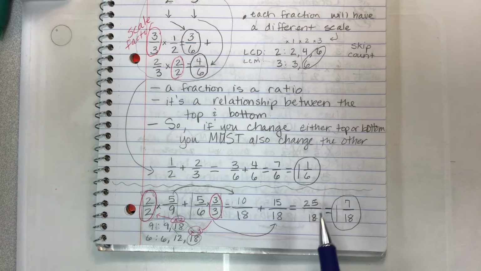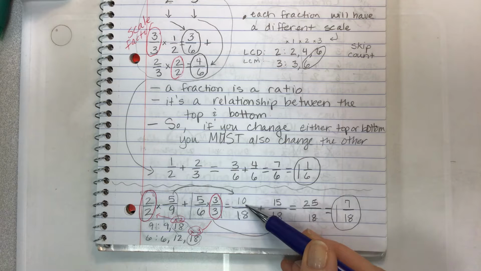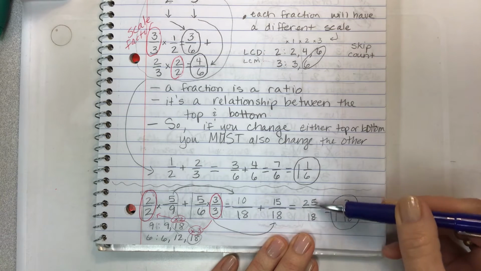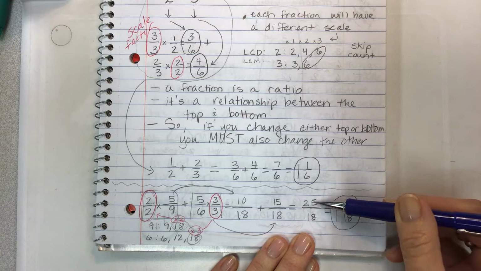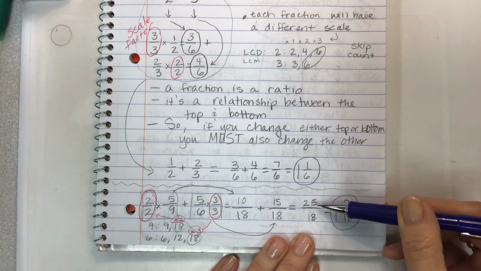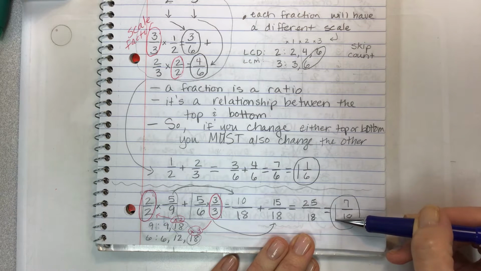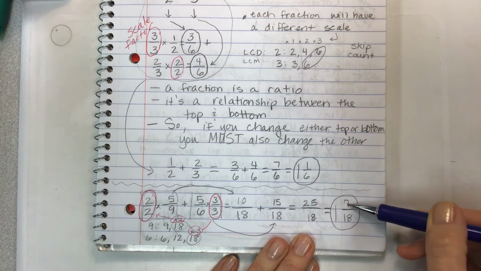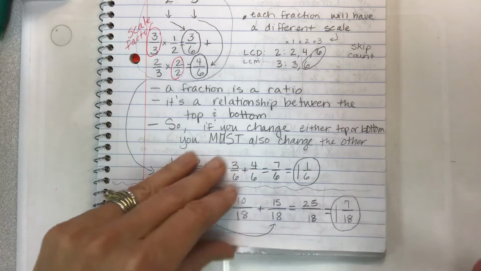It would be so huge. It's just, yuck. Who wants to do that? Not me. So then we have a simple addition problem. 10 plus 15 is 25. And then you still have to flip this because this is an improper fraction. So you want to divide 25 by 18, which 18 goes in one time, and then find the difference, subtract 25 minus 18 to get that 7 out of 18.